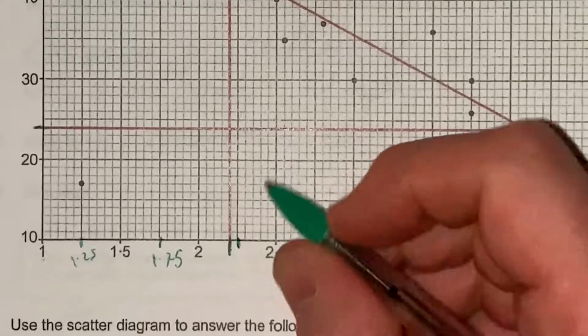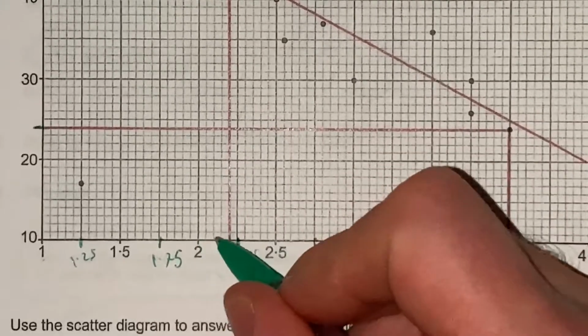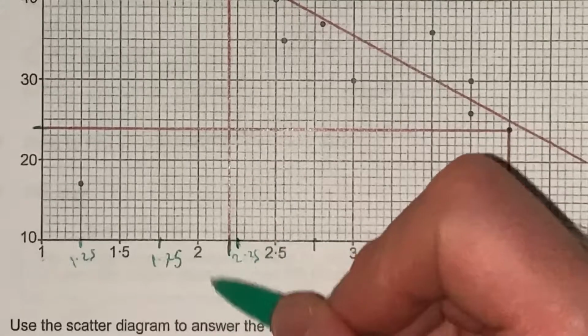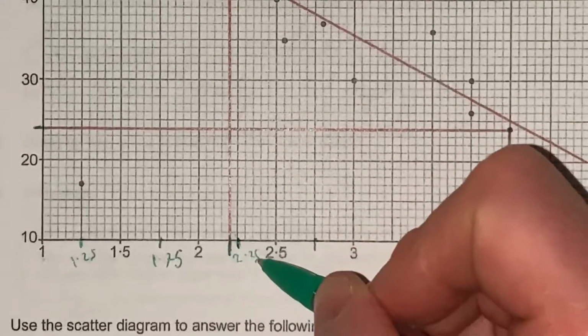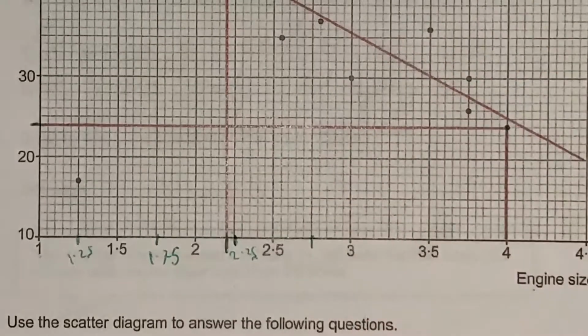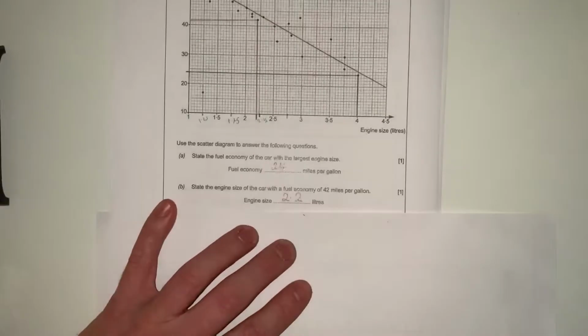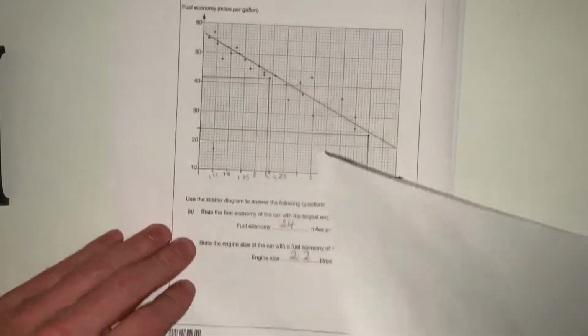So by here is obviously going to be 2.25, and hopefully then you can see that it's going up in 0.05s, 5 little squares between 2 and 2.25, so hopefully you know it goes up in 0.05s. So this line here is actually going to be 2.2. Okay, right, next question then.